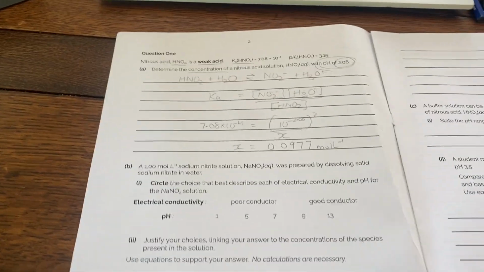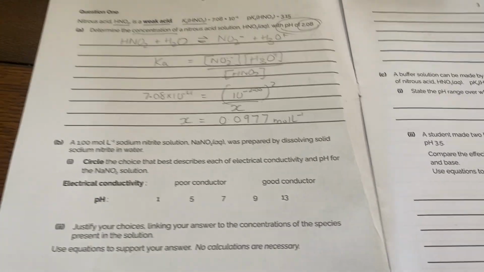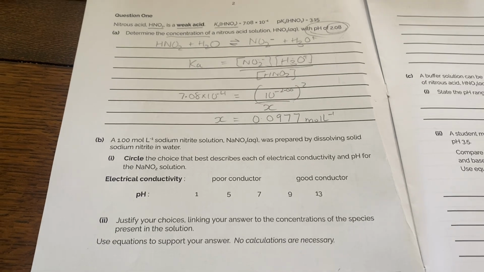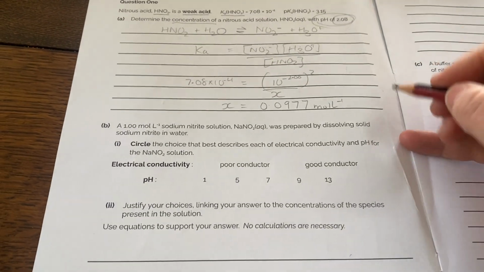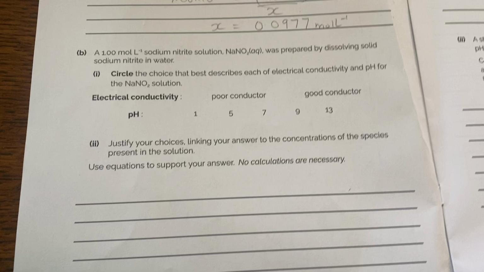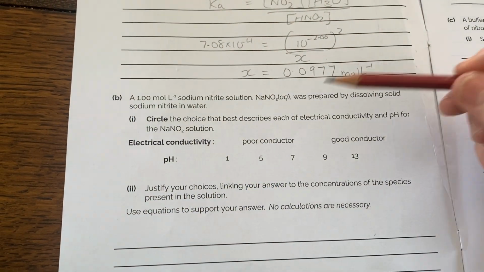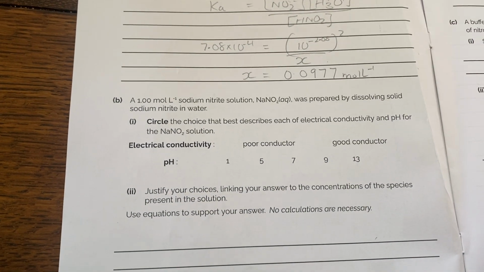This was a merit question. You didn't get marks off for not doing the significant figures, but actually it's just silly if you don't keep doing 3 sig figs. But well done for those who got that merit there. This one, some of you found a bit tricky, but it actually was linked to the previous question.